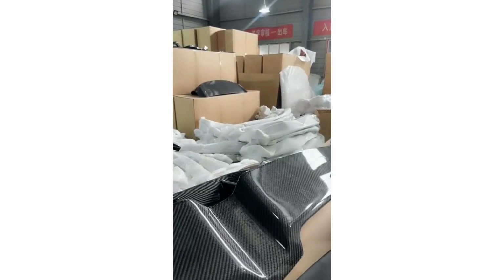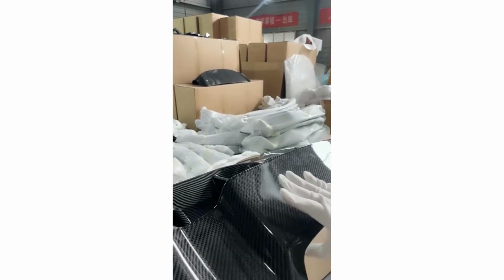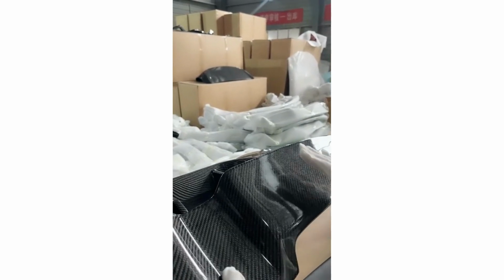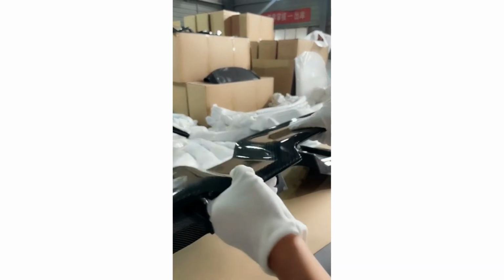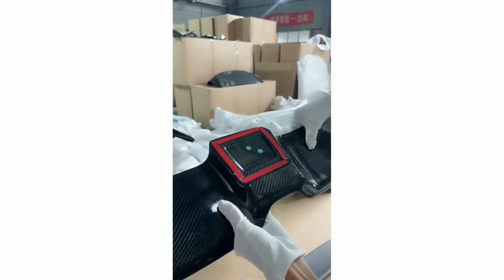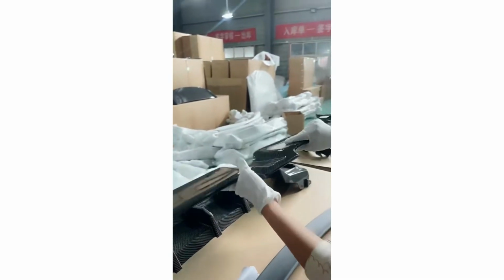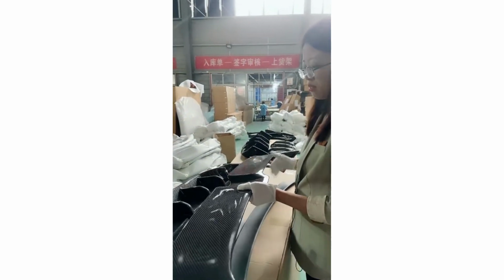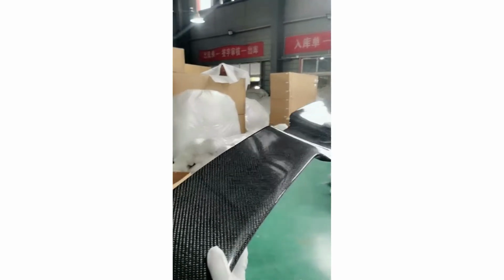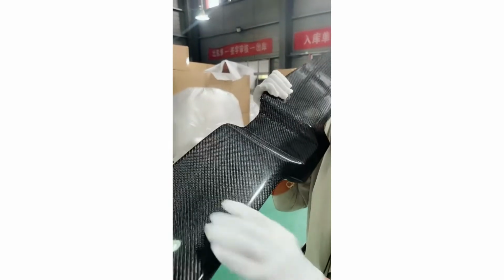And this one is white carbon. It's real carbon, but not 100% carbon fiber. We have put some fiberglass in it. Then the weight is less than the plastic, but not the lightest. You can see this one is white carbon.